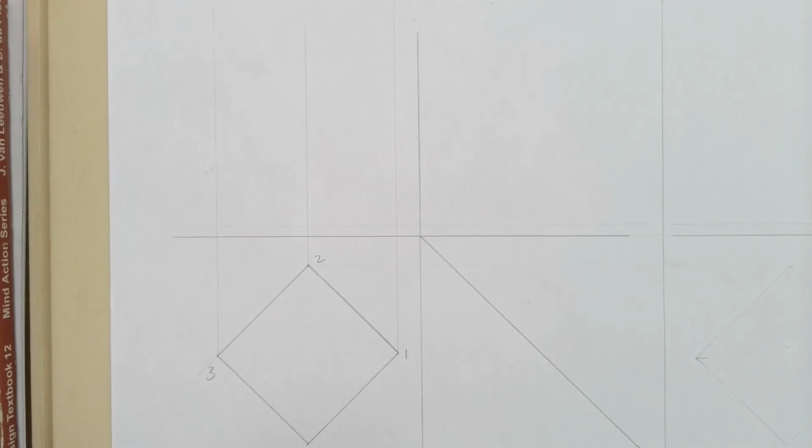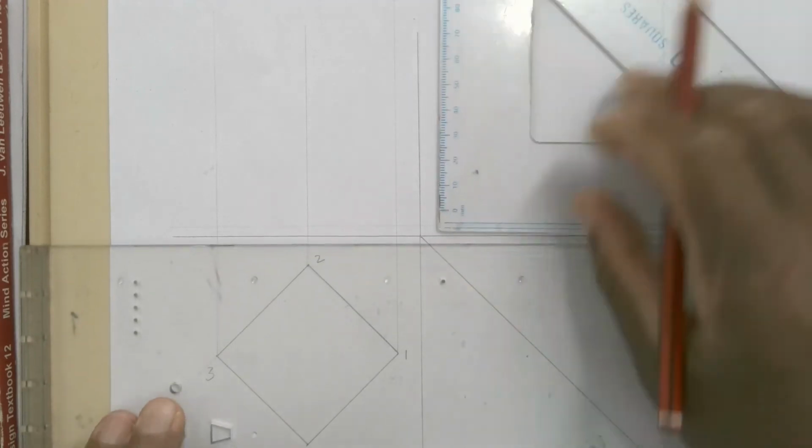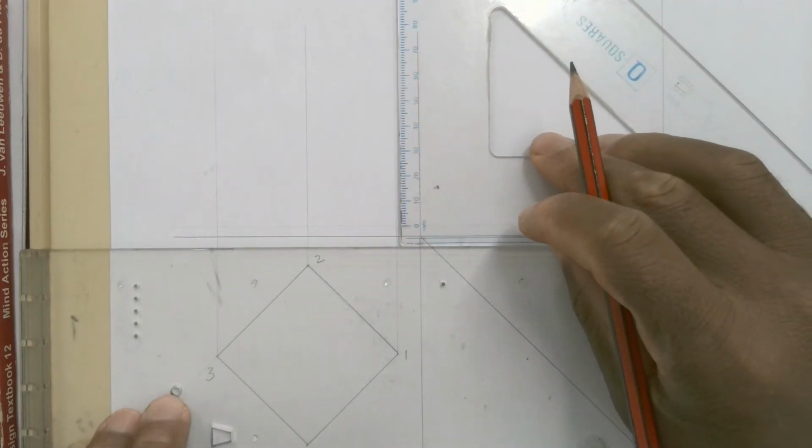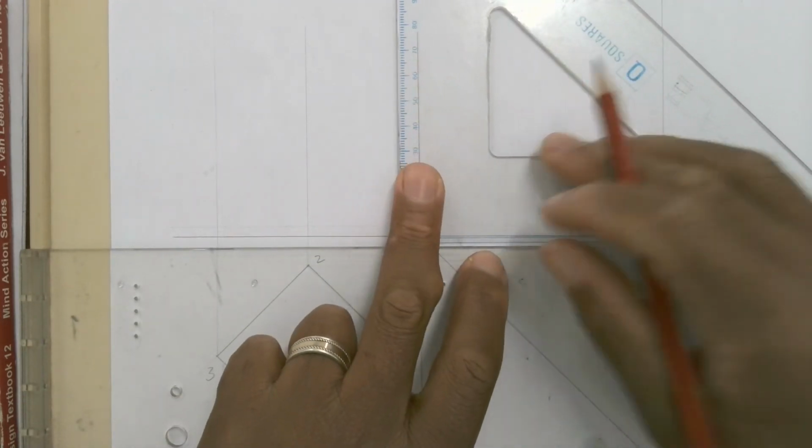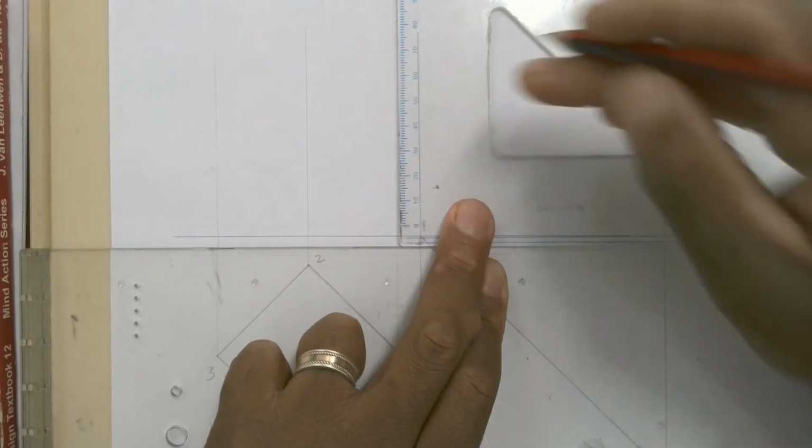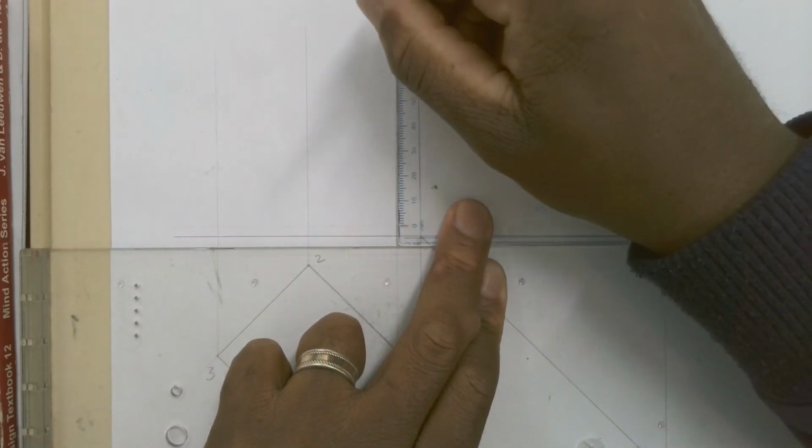So what then does it mean? Now I need to get this height here, which is 70. So this is how far 70 goes. That is 70.